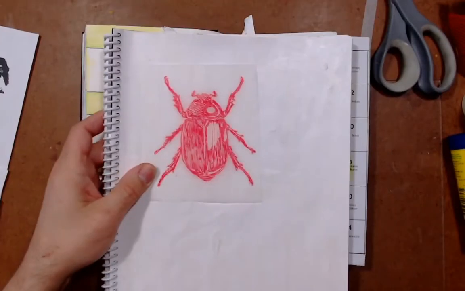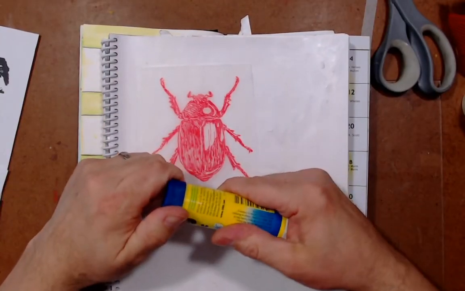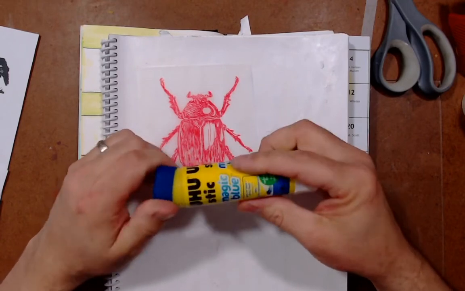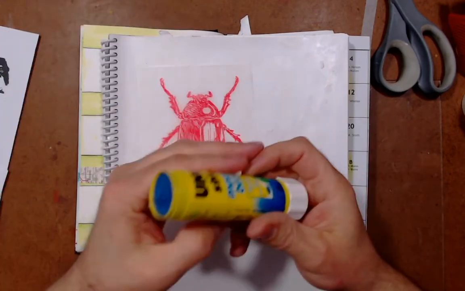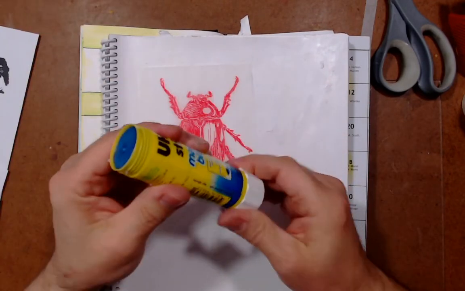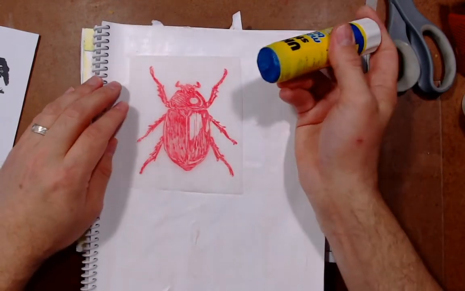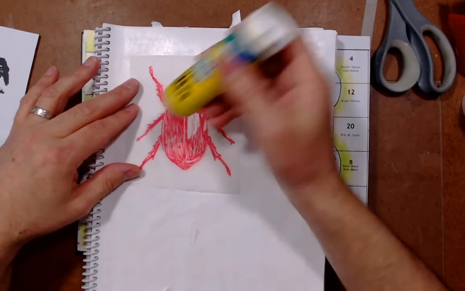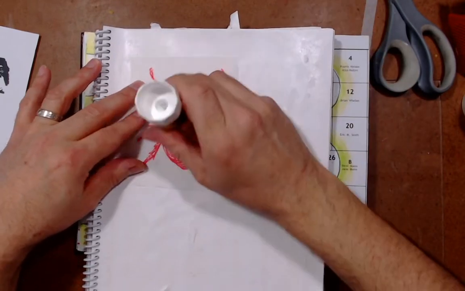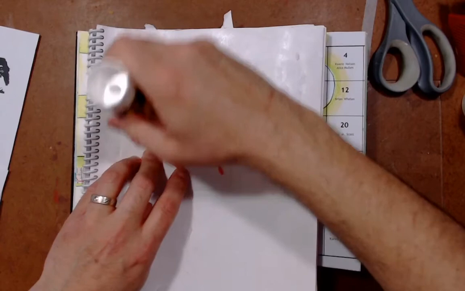Alright, so now when I glue tracing paper, I do have to be really careful. Tracing paper is very, very thin, and it's going to curl up a lot, so I do have to be careful of that. But just like before, I'm going to use my Uhu glue stick. I've got the blue glue stick, so I can cover, and I know I'm going to really cover the entire back.